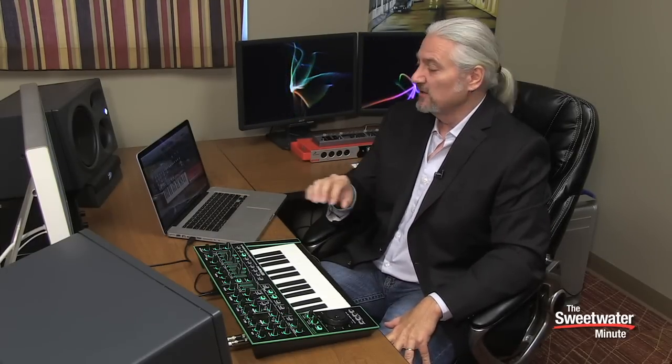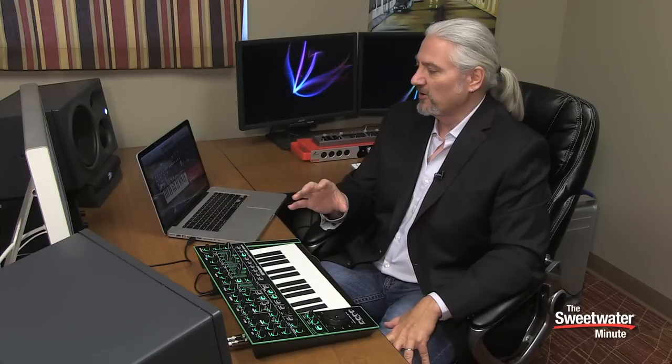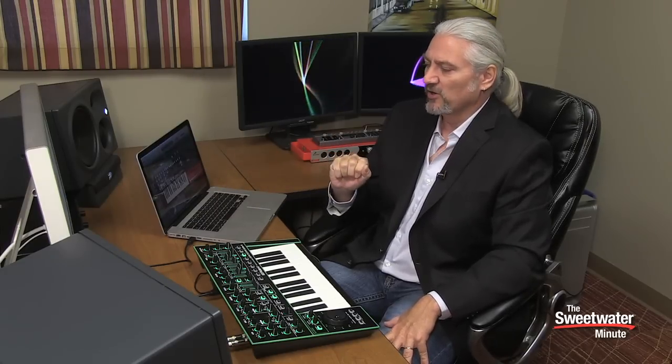The SH2 was an analog synthesizer. It came out in 1979. It was prominently featured in songs by Duran Duran, Eurythmics, Orchestral Maneuvers in the Dark. Lots of 80s groups were using this, particularly for bass sounds. So let's check out some of what it can do.